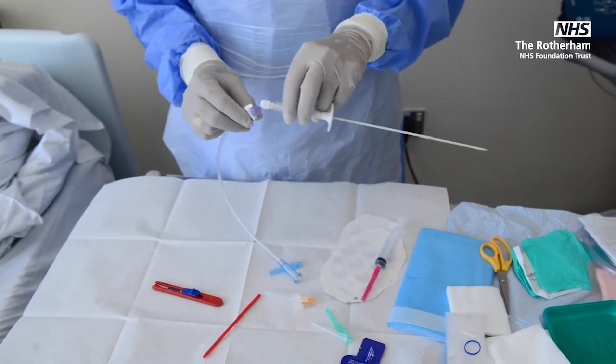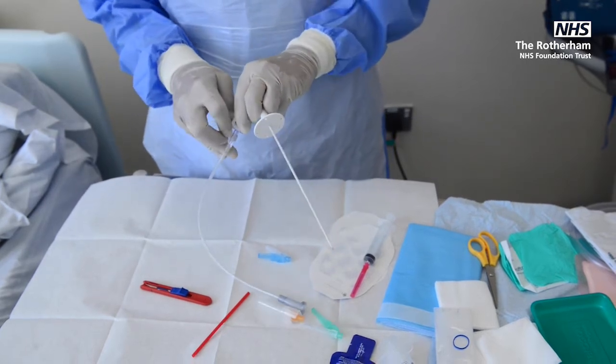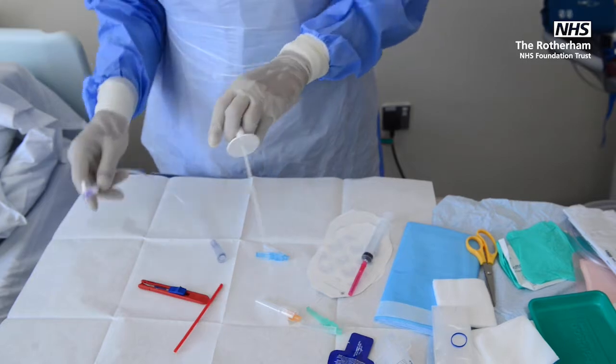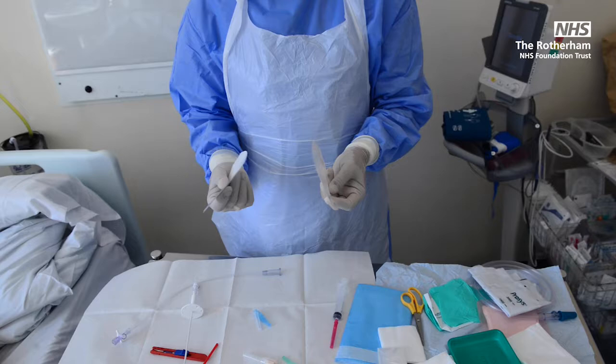It's a 3-way. It has got a 2-way tap. So it connects there. Make sure that it is locked. Otherwise, you might drown yourself with the ascitic fluid that comes out. Then 2 latex-free dressings, like the Tegaderm.